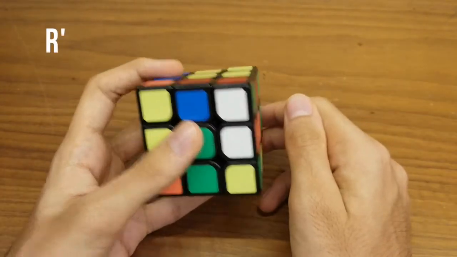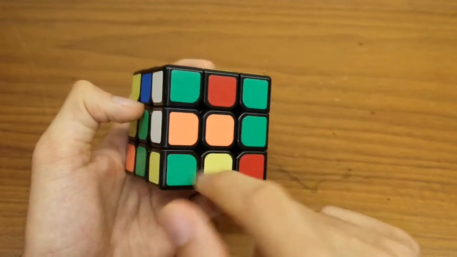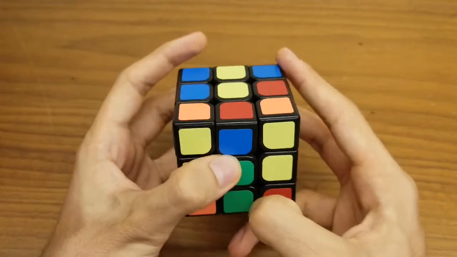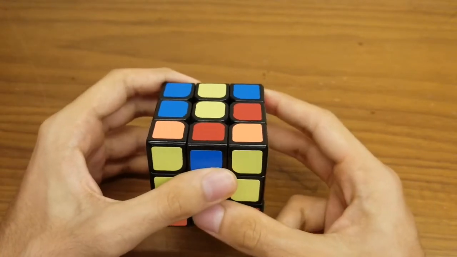R prime is the right face, this one again, but this time counterclockwise. So that way, and that's R prime. And that's basically how all of them work. I'll quickly run through them.